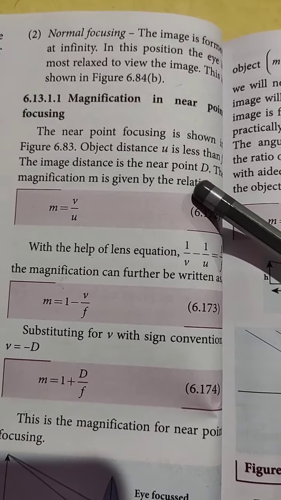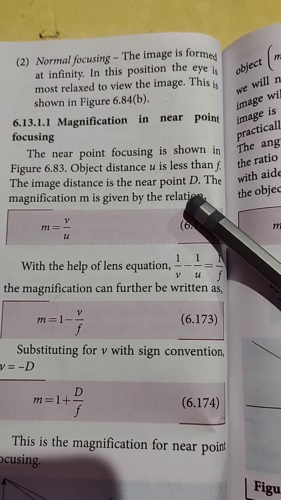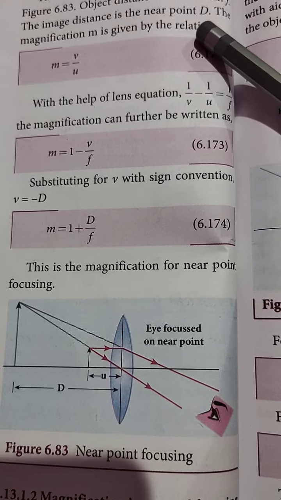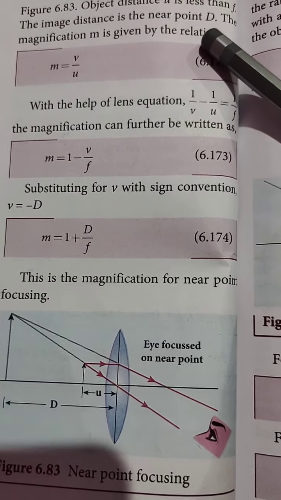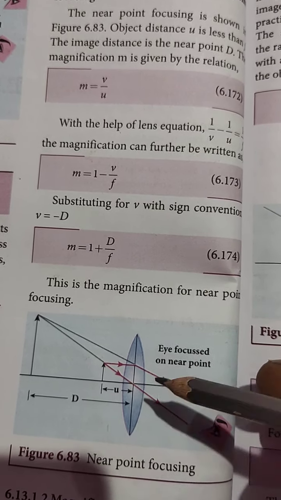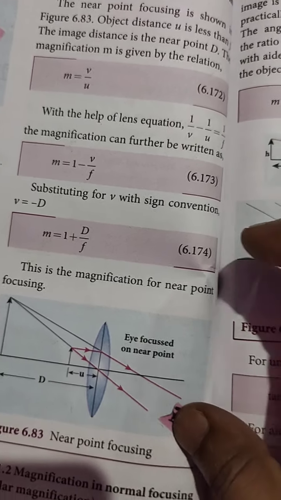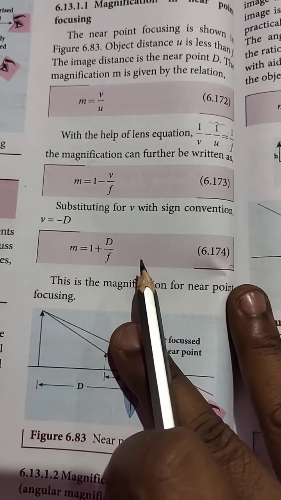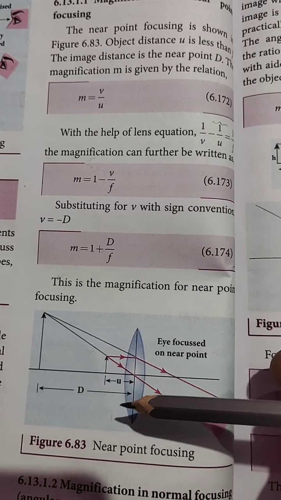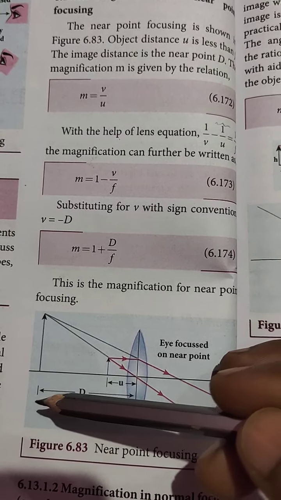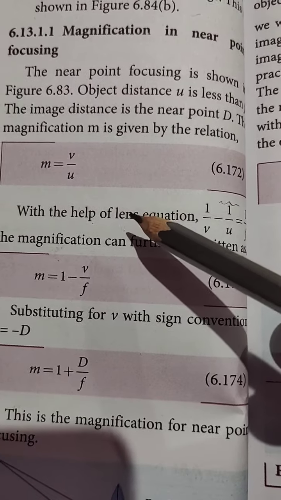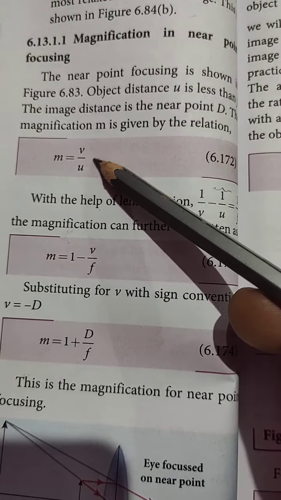So, magnification in near point focusing. The near point focusing is shown in figure 6.83, which we have already seen. The object distance U is the distance between the lens and the object, and the image distance is nearly D. This is the near image distance. For the magnification formula, we know that magnification M equals V by U.